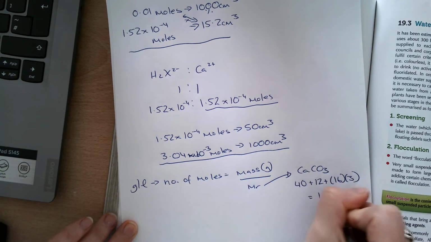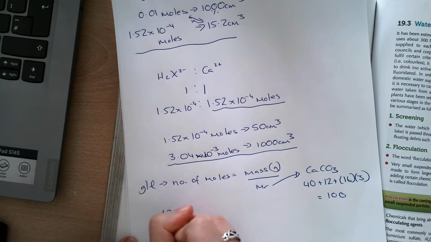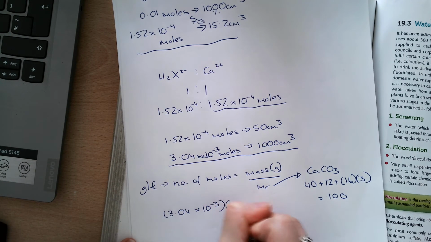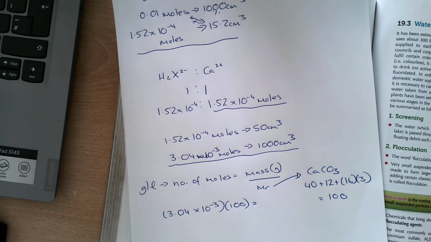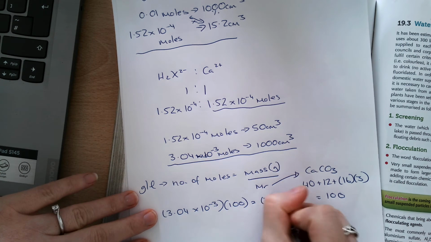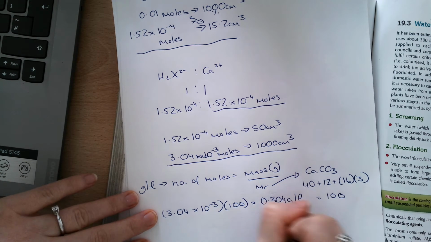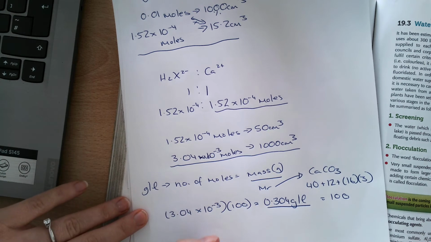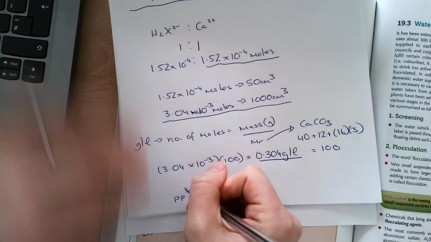And that gives you 100. So I have 3.04 by 10 to the minus 3 multiplied by 100, and that gives me 0.340 grams per litre.